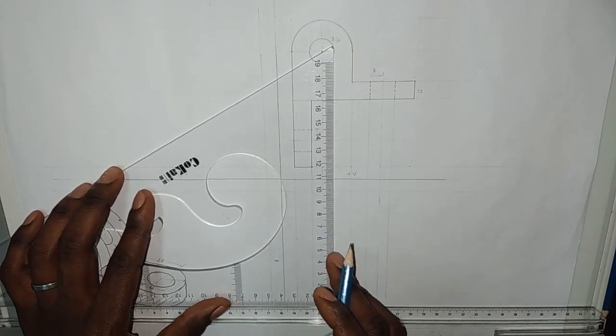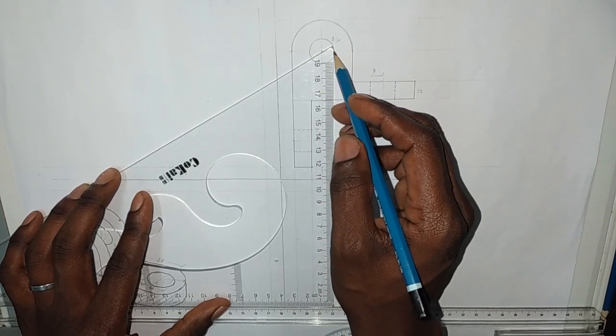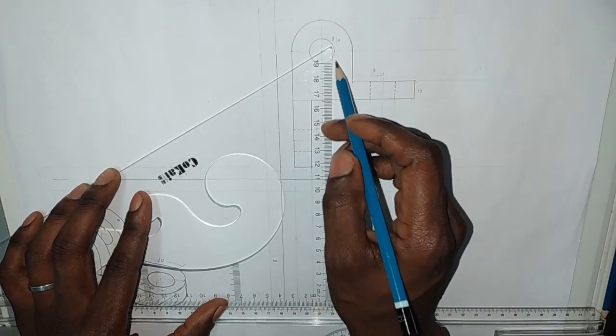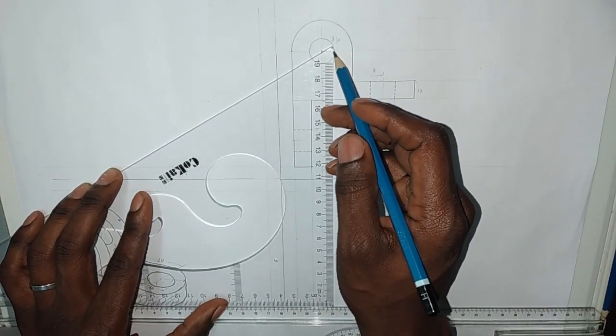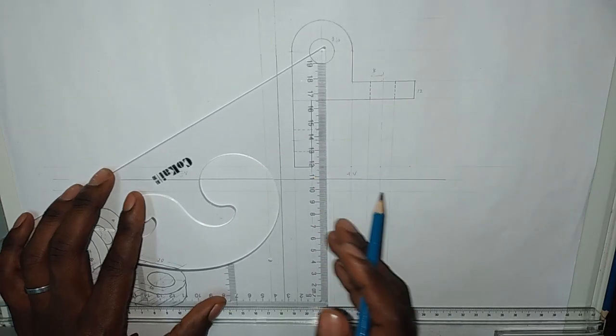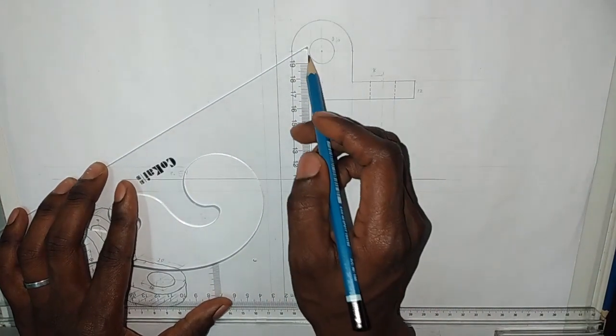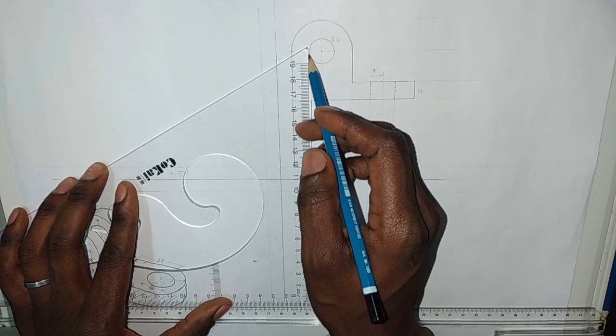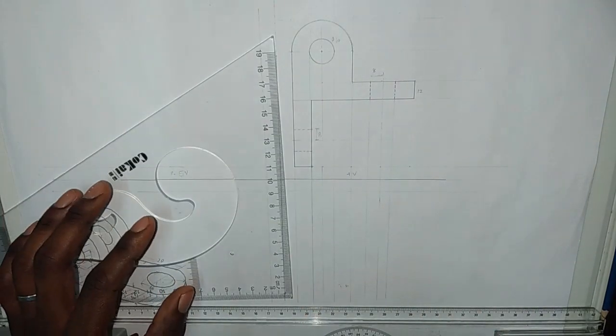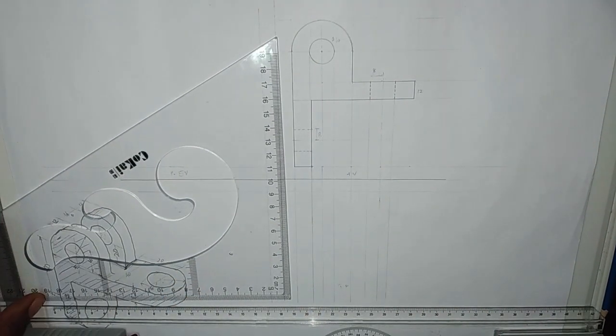Then the position of the holes. The reason we are doing these projection lines is that we are not going to do as many measurements as we did in drawing the front view. Okay.